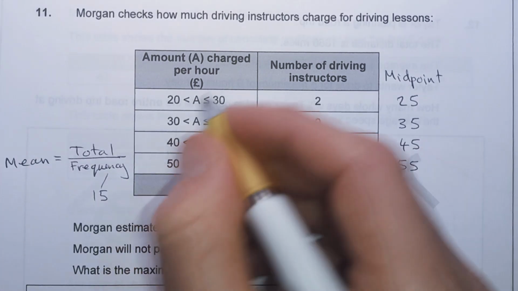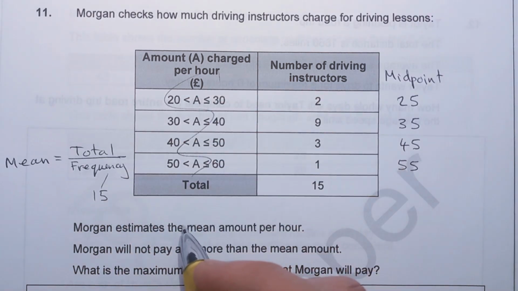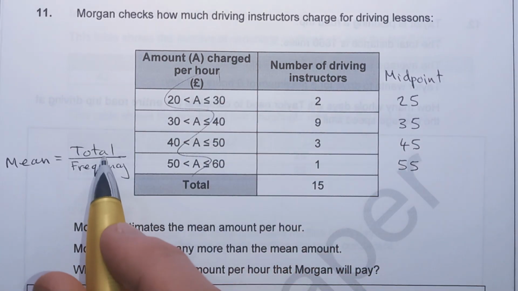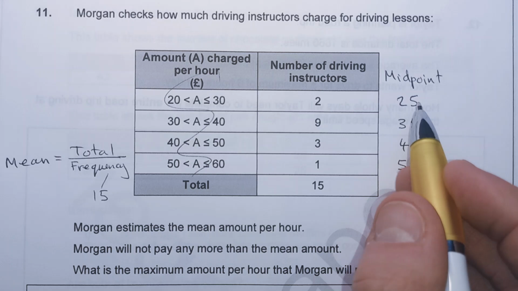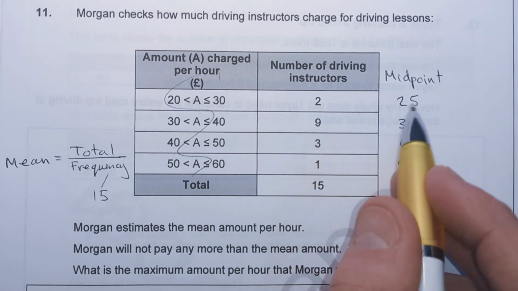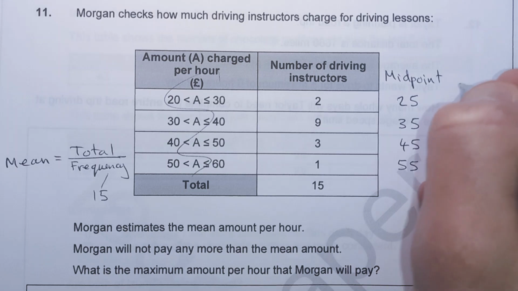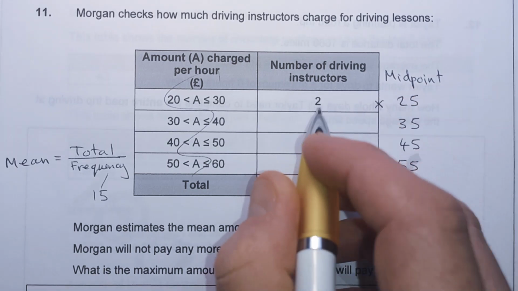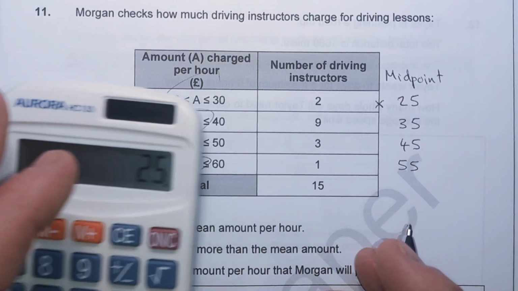So now we've got the midpoint. We're not going to use this range anymore. Okay, we're still trying to work out the total amount. This is just the midpoint. So this would just be if there was one driving instructor. But we've got 2 driving instructors. So we're going to need to work out 2 times 25.